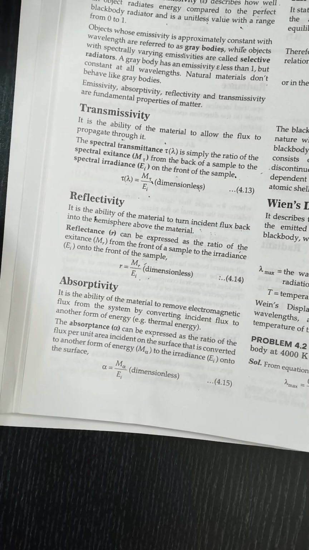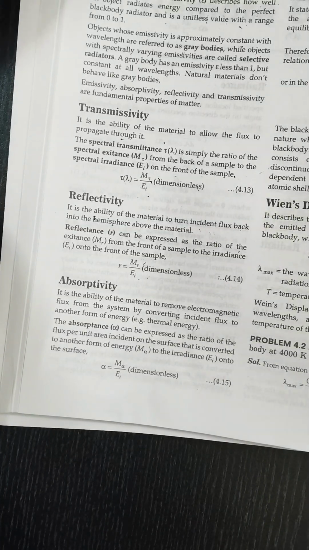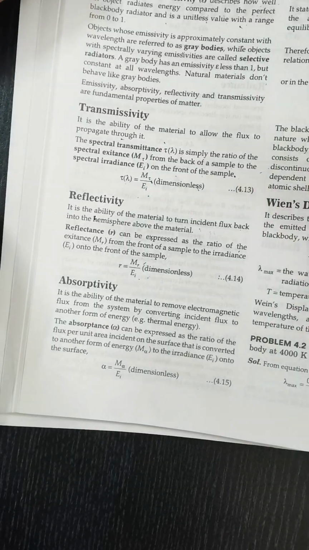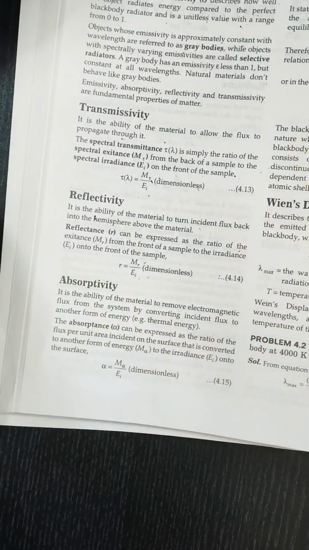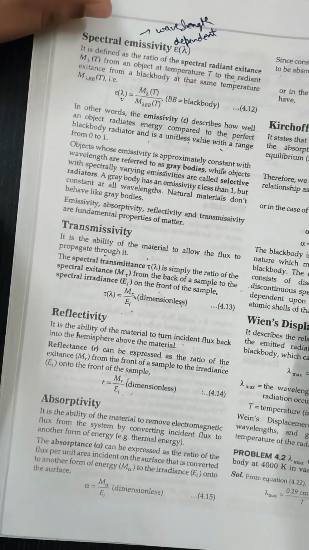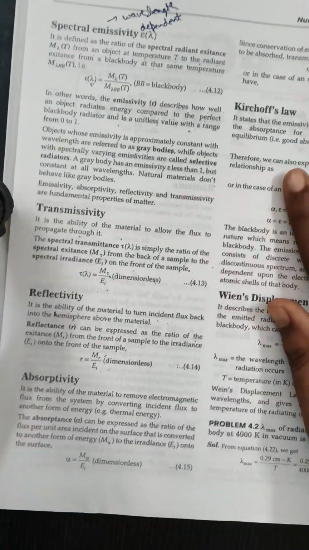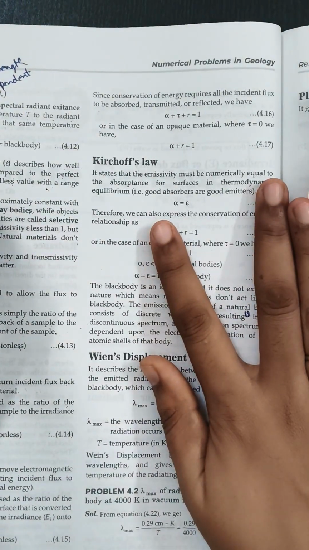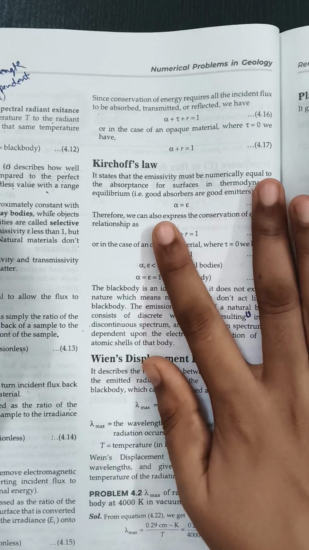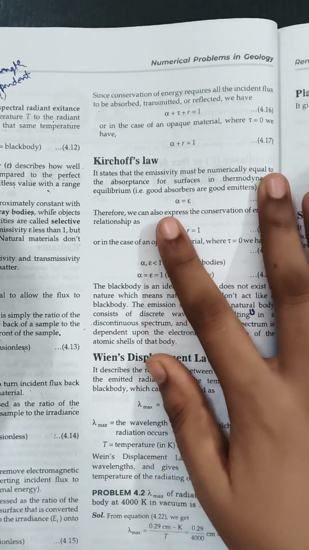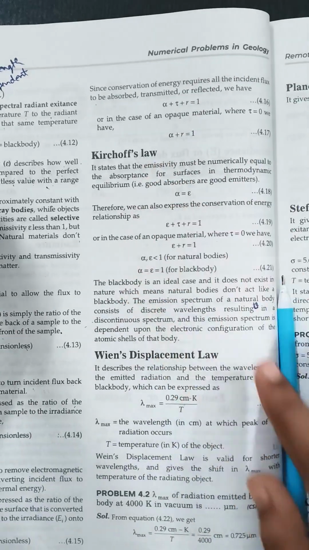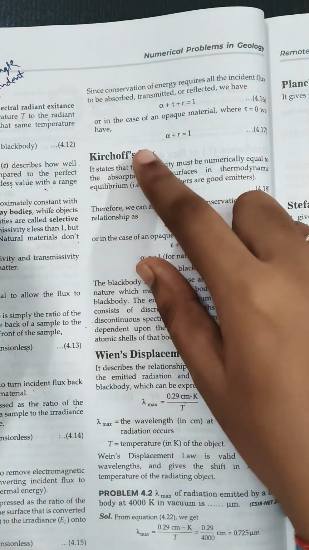Okay, so this is absorptivity. It is the same as written here, so you have to read that. Next, since conservation of energy requires all the incident flux to be absorbed, transmitted, or reflected, we have alpha plus tau plus r equal to 1. This is the most important concept.